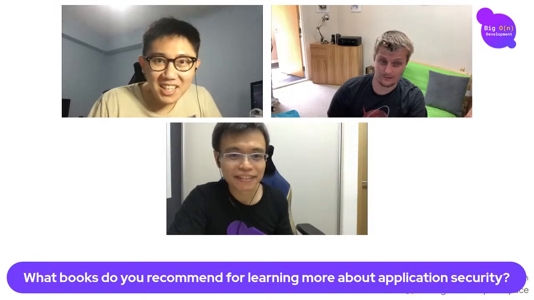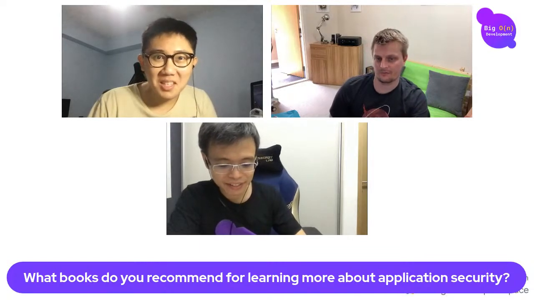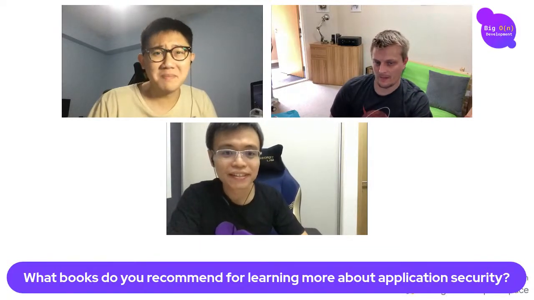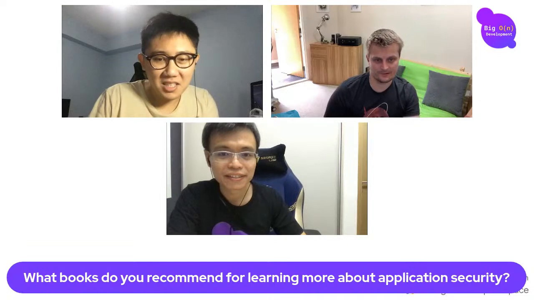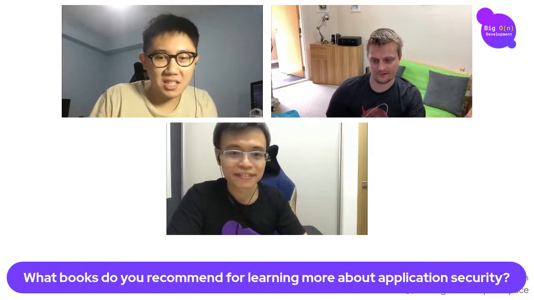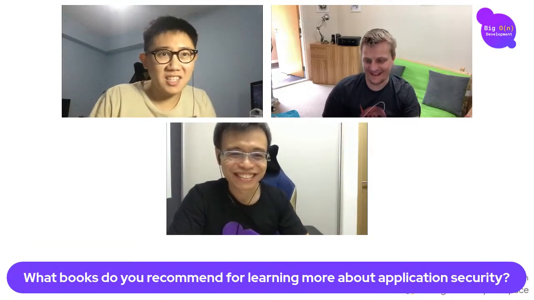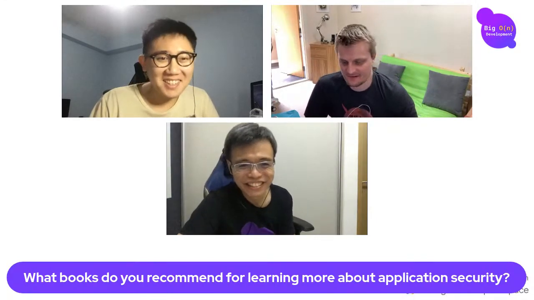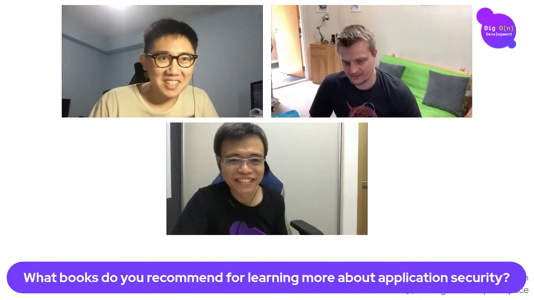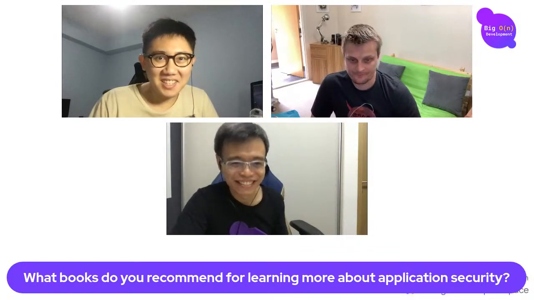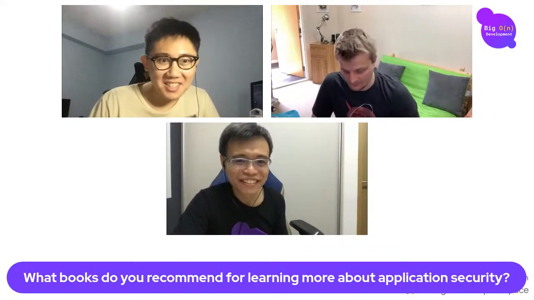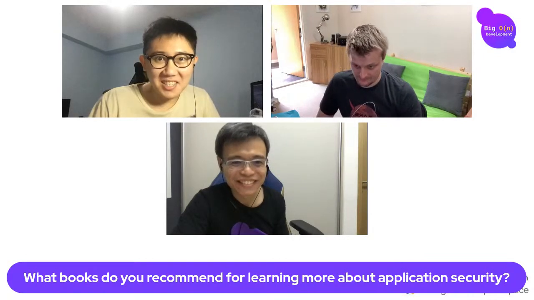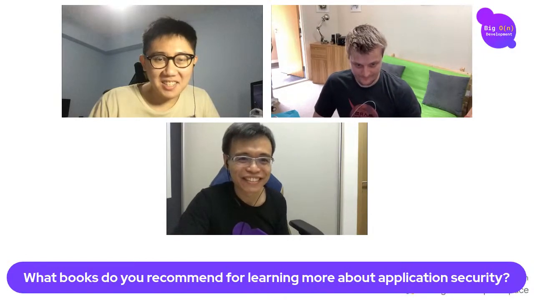In terms of a book, go to OWASP. They have a whole bunch of resources. They might even have book recommendations there, but you could save yourself a few bucks anyway, getting all of that free off their site, and they have a whole wealth of information there that will get you on your way. That's the go-to for web app or application security. So OWASP.